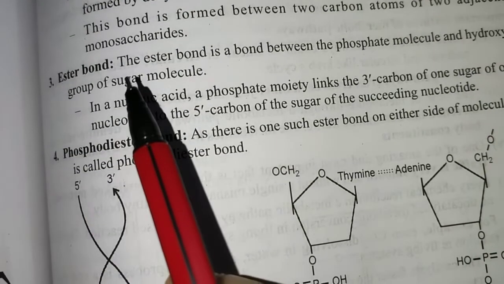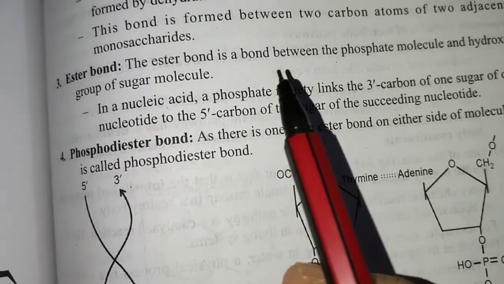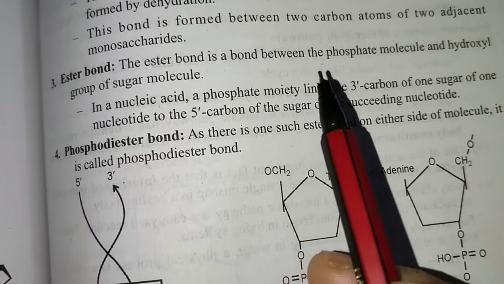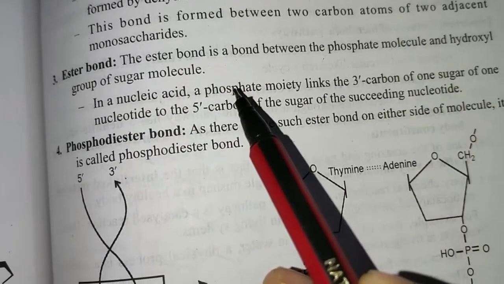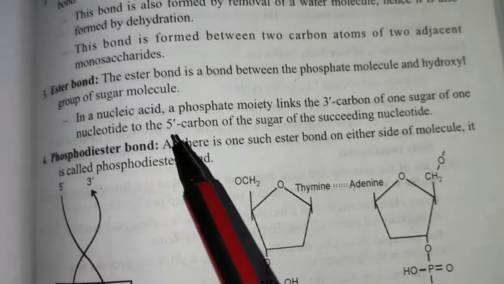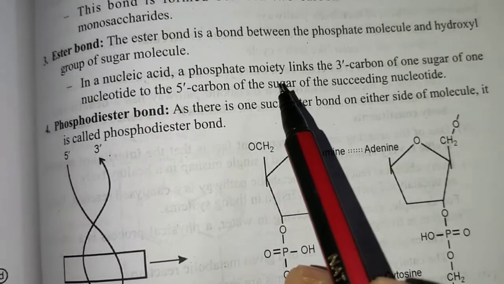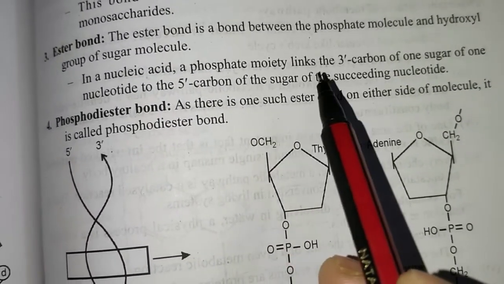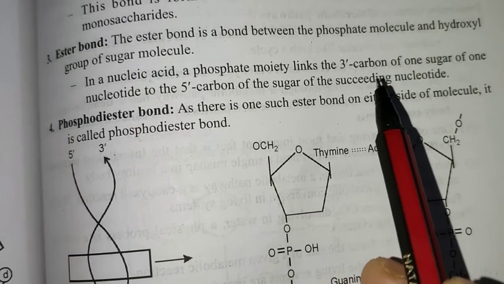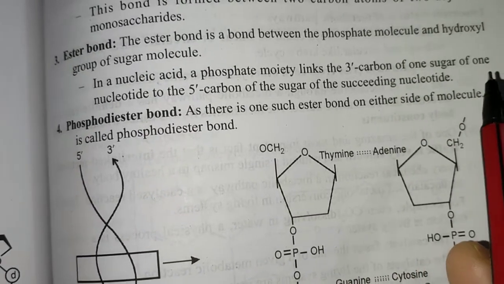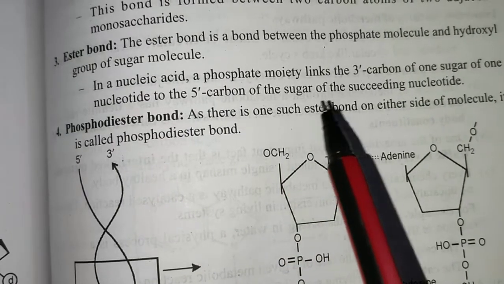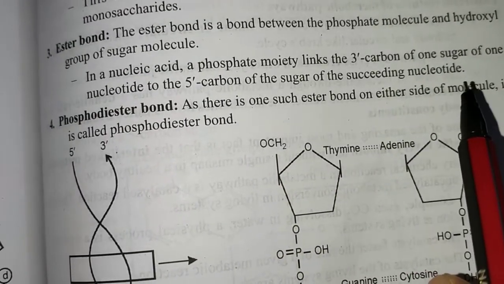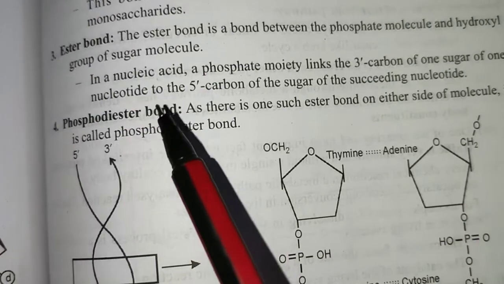Third is ester bond. The ester bond is a bond between the phosphate molecule and hydroxyl group of sugar molecule. So in a nucleic acid, a phosphate moiety links the 3' carbon of the sugar of one nucleotide to the 5' carbon of the sugar of the succeeding nucleotide. So that is ester bond.